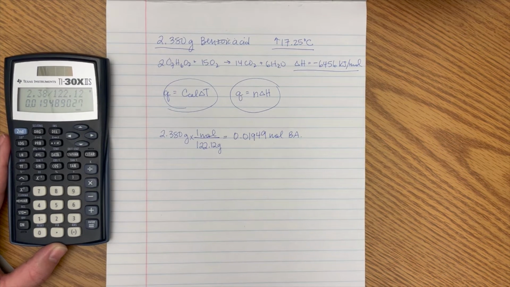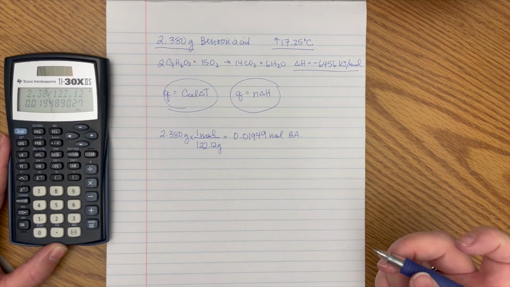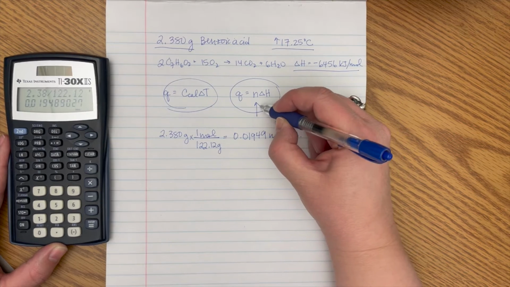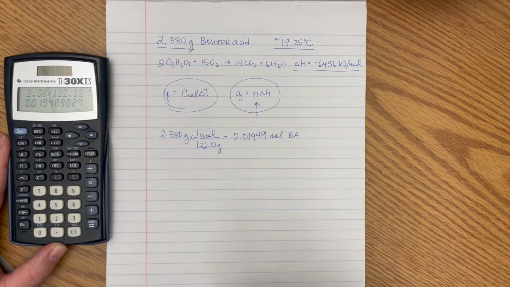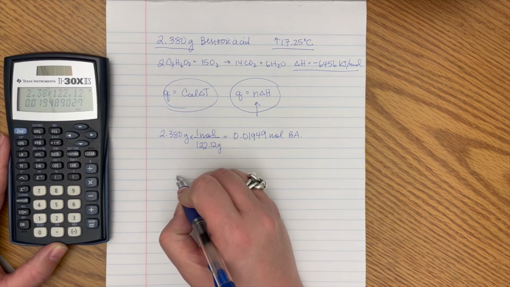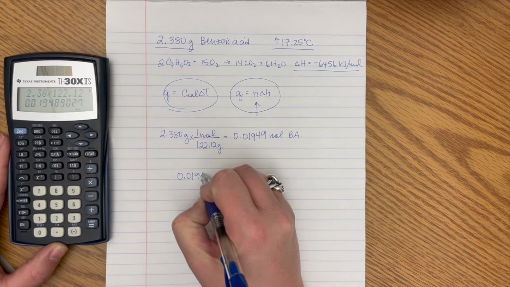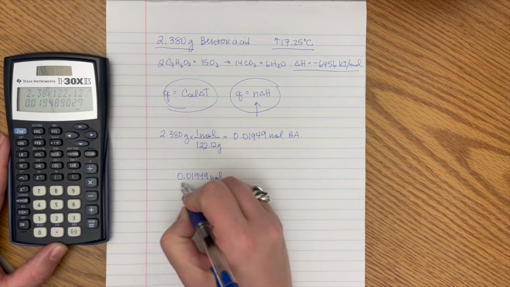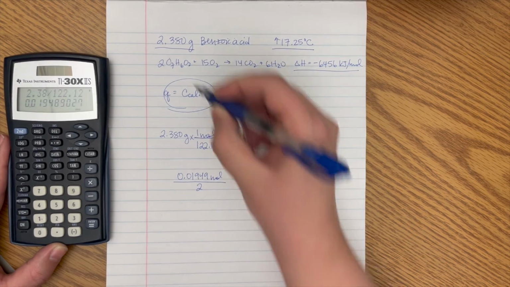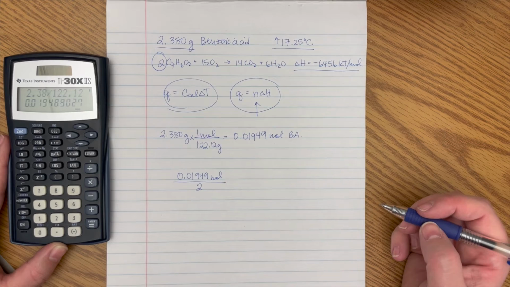And I have to do one more step. For my chemical reaction here, remember my N is the number of moles of benzoic acid divided by its stoichiometric coefficient. So I'm going to have 0.01949 moles divided by 2, because the stoichiometric coefficient in the reaction is 2.